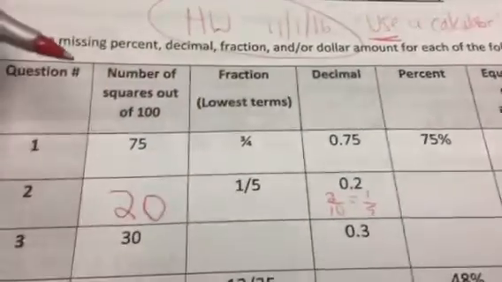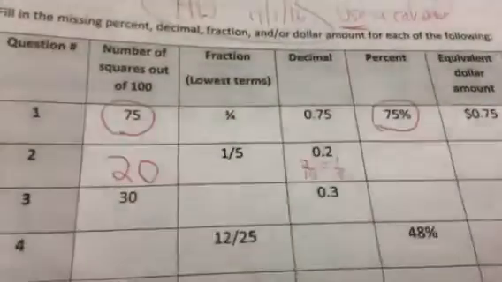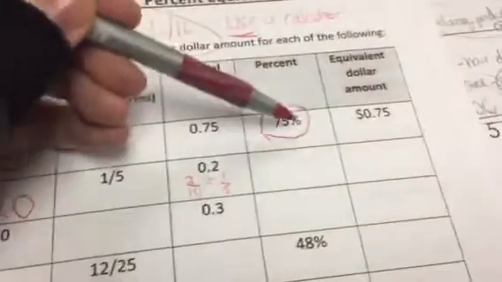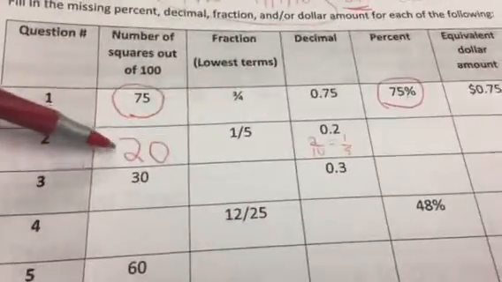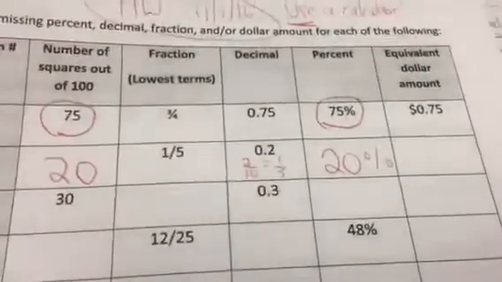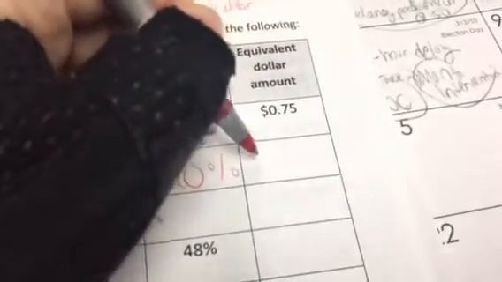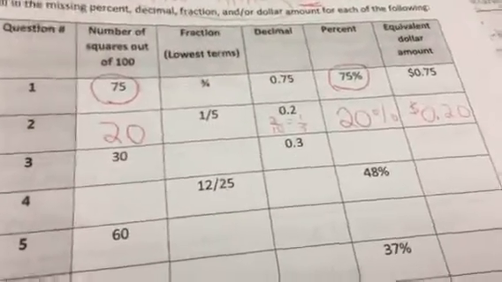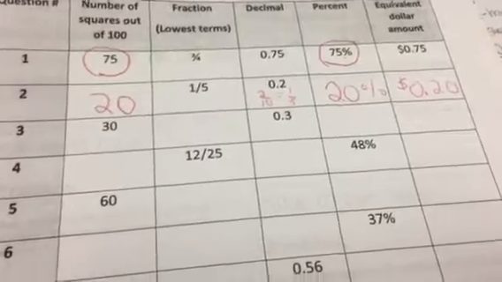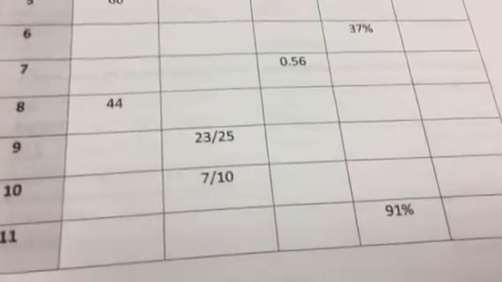So that's 20. Now my percent, here's a quick tip. This number and this number will always be the same numerical number, just obviously this one has the percentage sign. So whatever you get out of 100 is going to be equivalent to this one here. And now if it's an equivalent dollar amount, 20% is 20 cents. So that's number 2. So what I need for you to do, and you can use a calculator if it helps, if you don't need to, that's fine as well, is complete the rest of these problems for tonight on page 11.